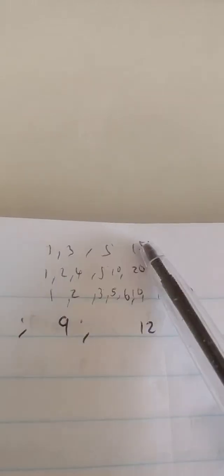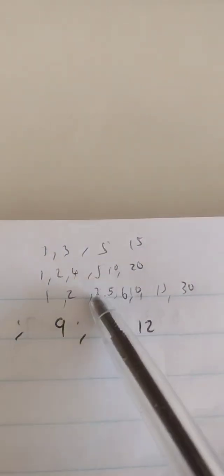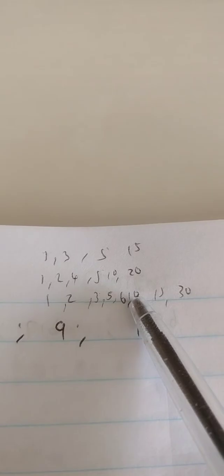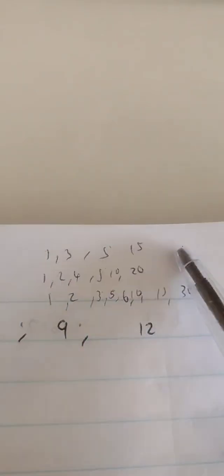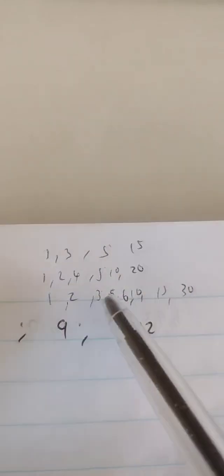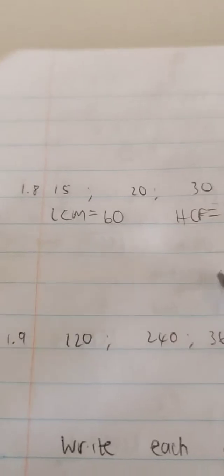Hence I'm saying you run your factors of 15: 1 and 15, 3 and 5. Factors of 20: 1 and 20, 2 and 10, 4 and 5. Factors of 30: 1 and 30, 2 and 15, 3 and 10, 5 and 6. You can see the highest factor that is common is 5. There's nothing greater than 5 that is common to all three numbers. So the highest common factor is 5.